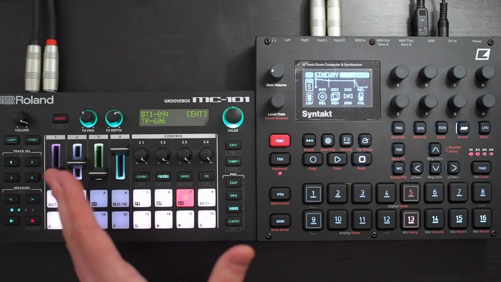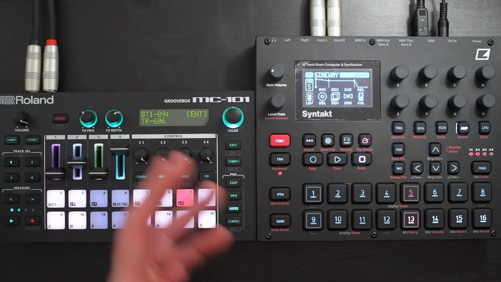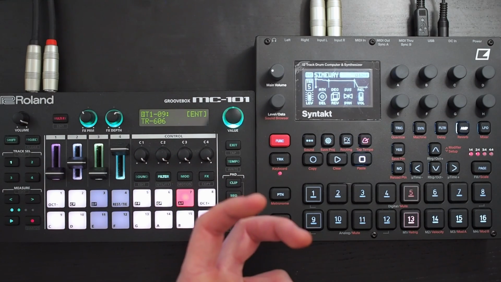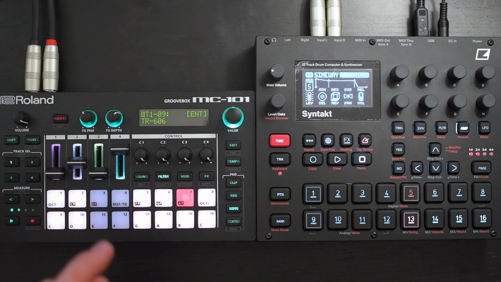If you're looking for a portable sketchpad to noodle on, to try things out and get inspired by new sounds and new ideas, I'd say that the MC-101 is the clear winner. It's so lightweight and so portable, and it has a number of fun live jam features and effects that can really make you approach your music differently.